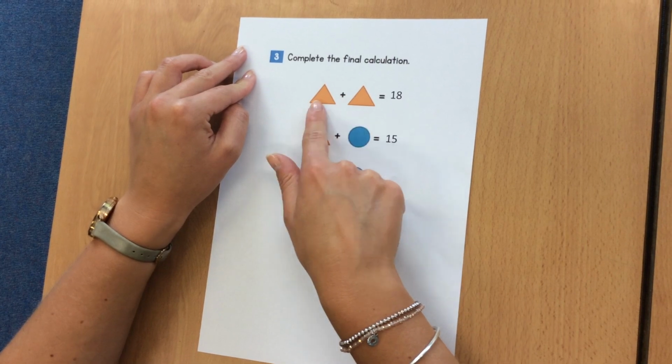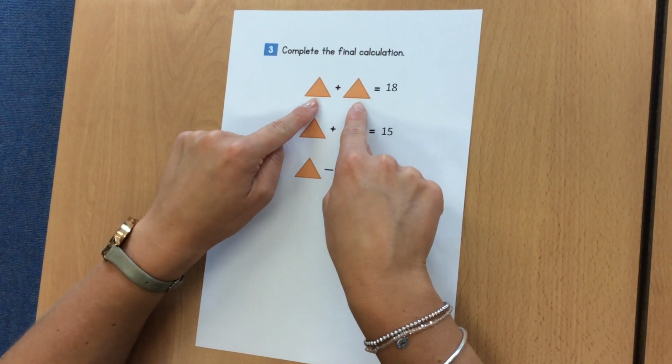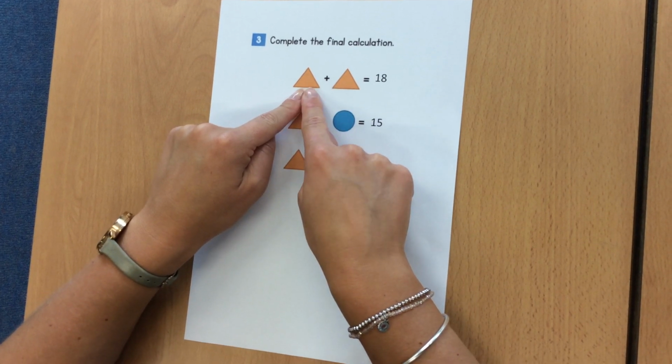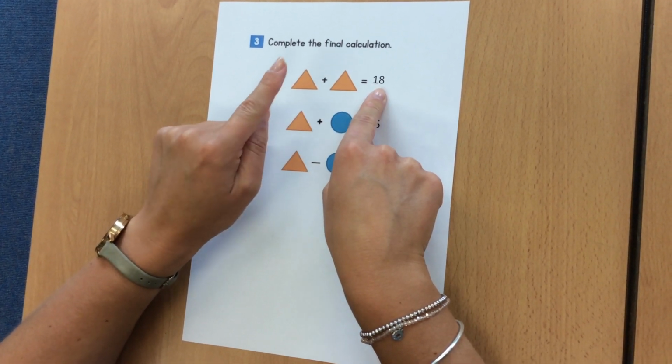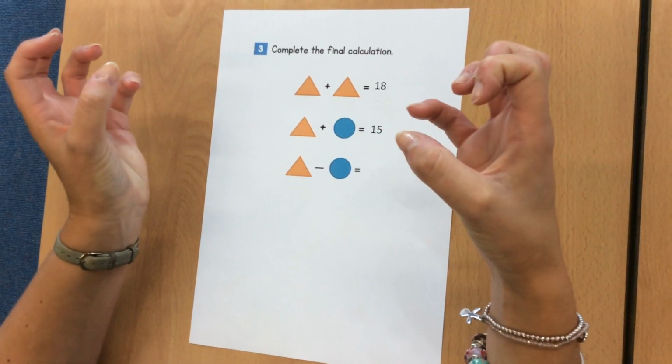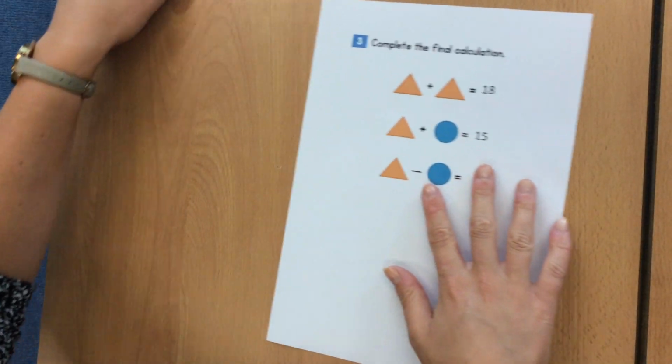Now the reason why the triangles are the same and the same colour and the same size is because they are the same number. So something add something equals 18. The same number add a same number equals 18. Oh, my brain hurts. So let's draw it.